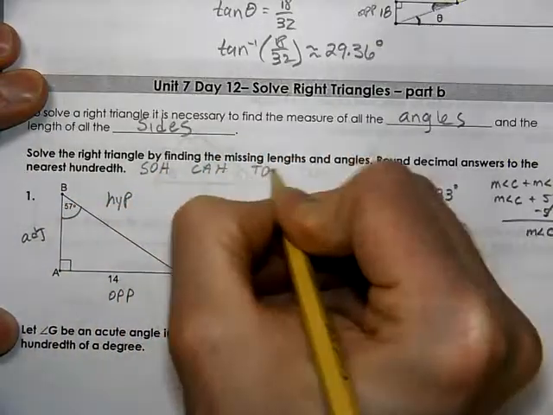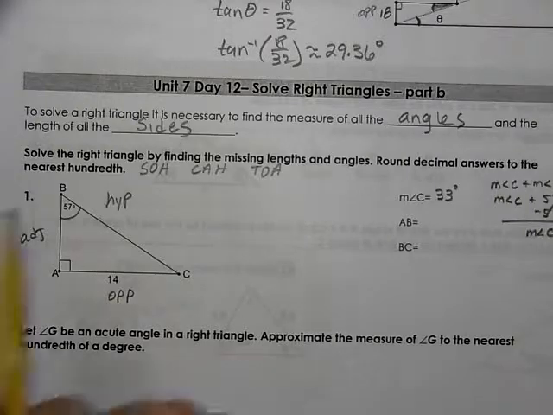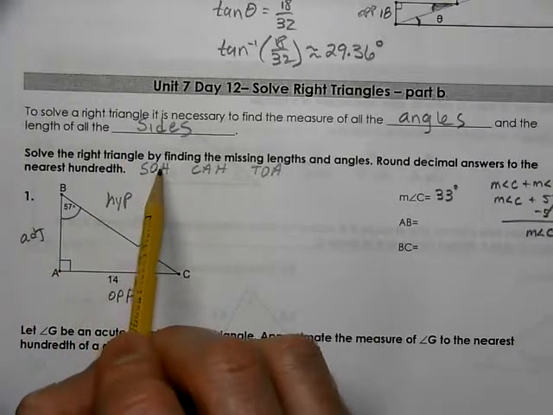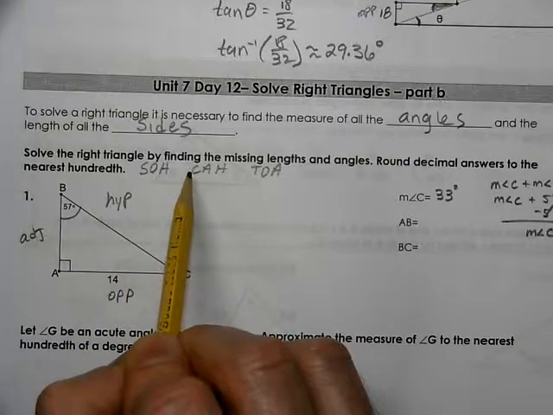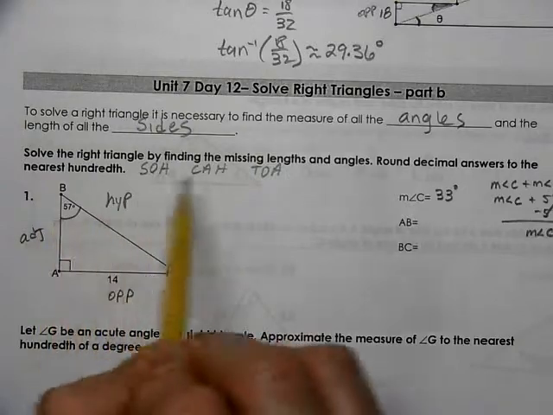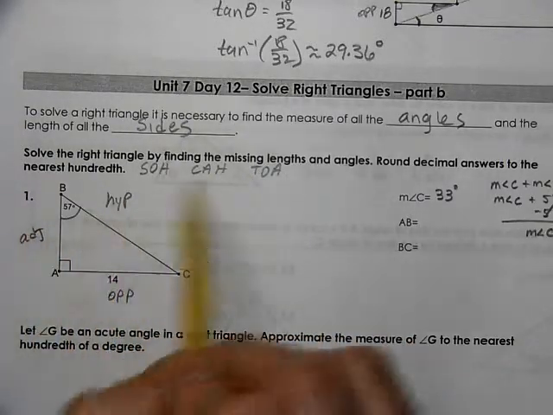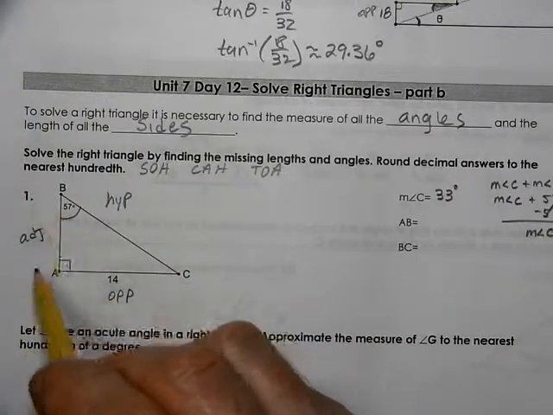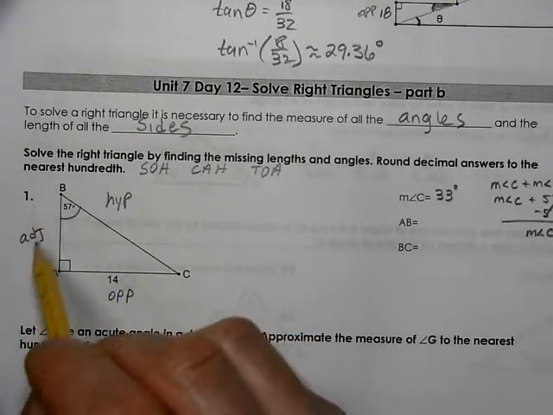Remember that SOHCAHTOA helps you decide which of the three trig functions you're going to use. Sine is the sides opposite and hypotenuse. Cosine implies that you'll be using the adjacent and the hypotenuse. And tangent implies that you'll be using the opposite and the adjacent. Because we're using opposite and adjacent to find AB, we have to use the opposite because that's the number they have, and we're looking for the adjacent.